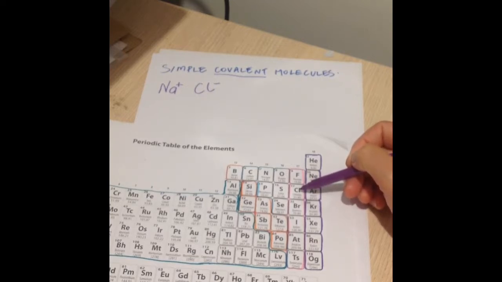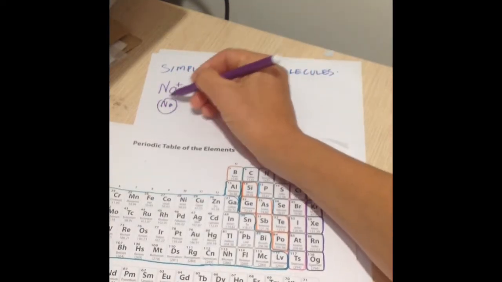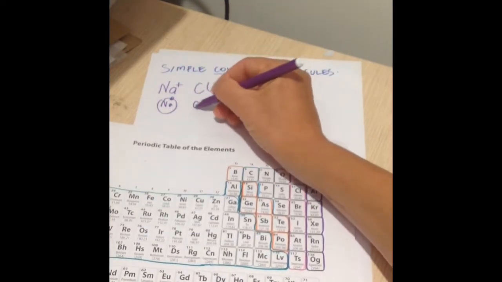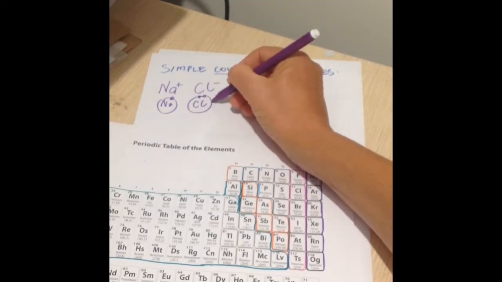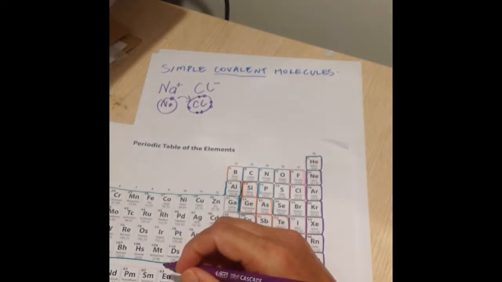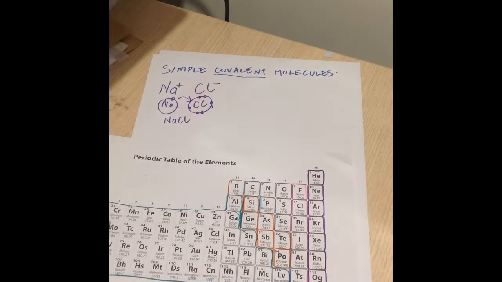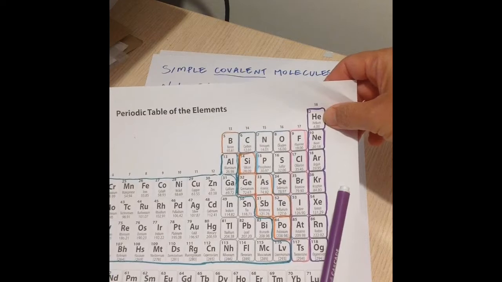So easy peasy, sodium gives this electron to chlorine, which has got 1, 2, 3, 4, 5, 6, 7, and we have a nice ionic bond.